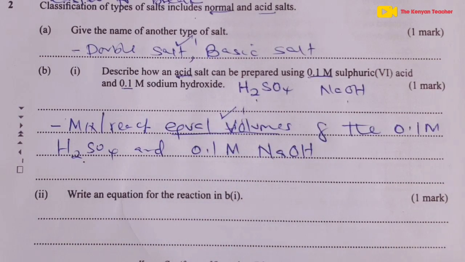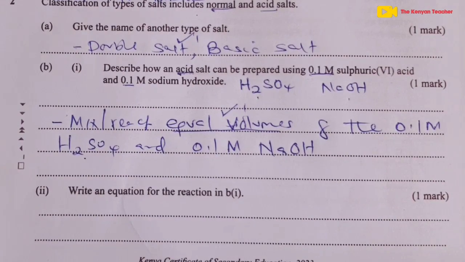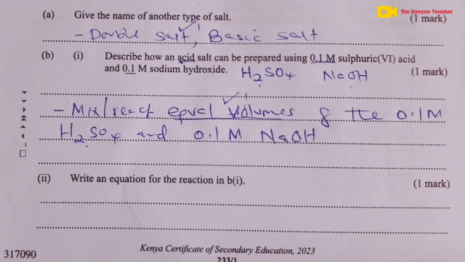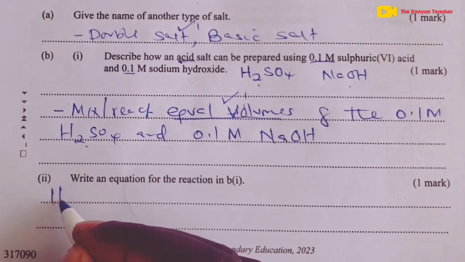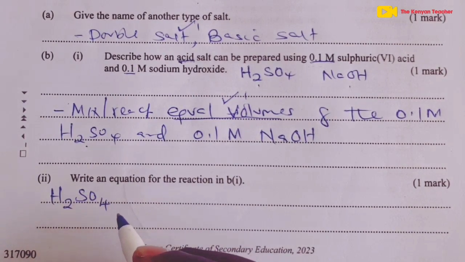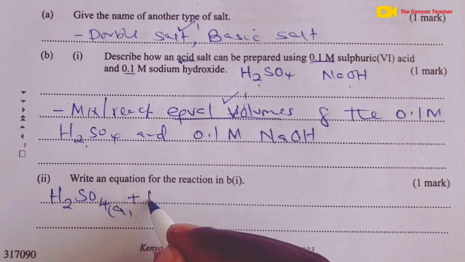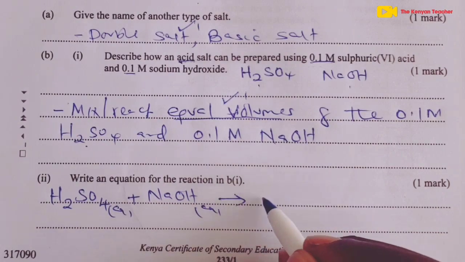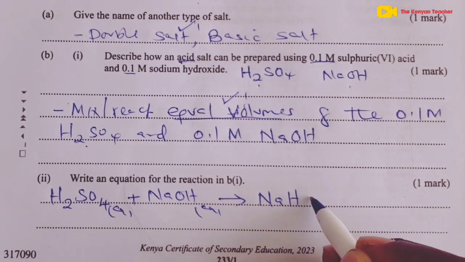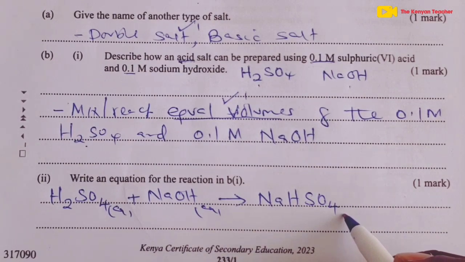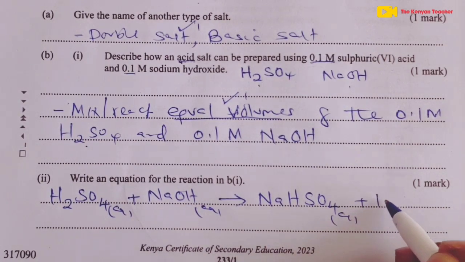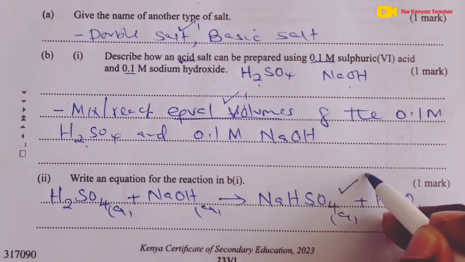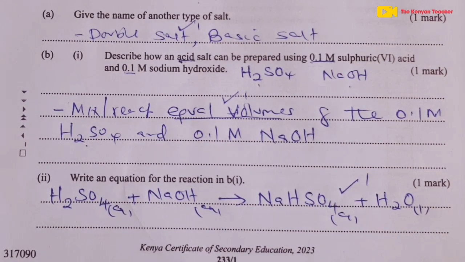So equal volumes, 1 mark. Part 2 expected the candidate to go ahead and write the equation for the formation of the acid salt, and this would be sulfuric (VI) acid aqueous reacting with sodium hydroxide, again aqueous. We form an acid salt that is called sodium hydrogen sulfate, aqueous. Of course, this is a neutralization reaction, so the other product becomes water. Balanced for 1 mark.